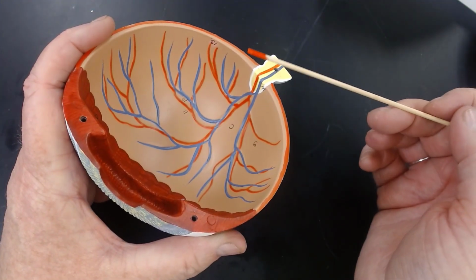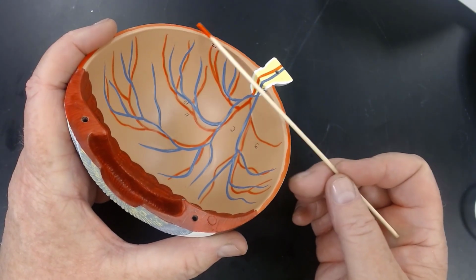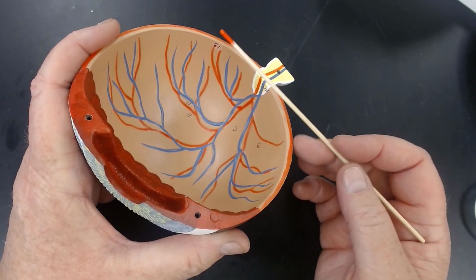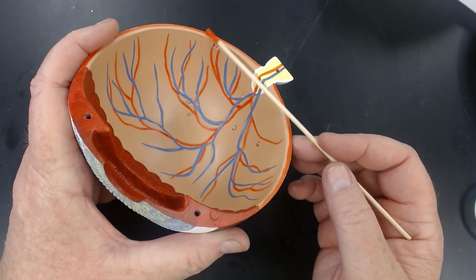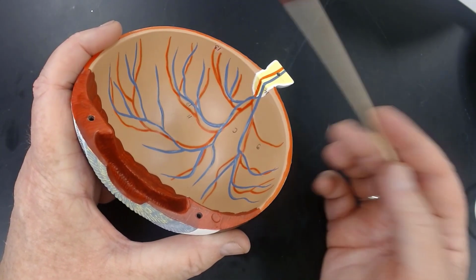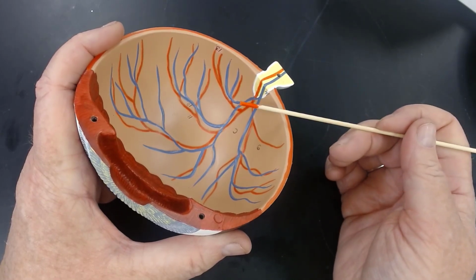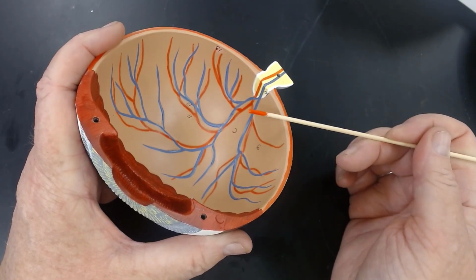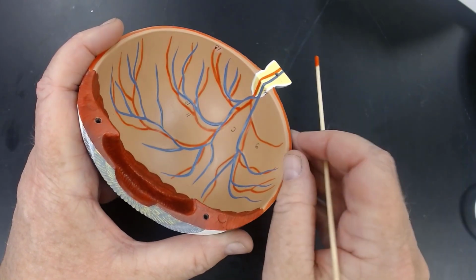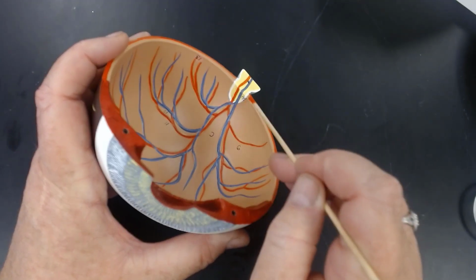There are several layers of cells within the retina. The last layer of cells in the retina is the ganglion cell layer. The axons of the ganglion cell layer come together and make a U-turn to exit the eye in the form of the optic nerve. The point at which the optic nerve leaves the eye is called the optic disc.